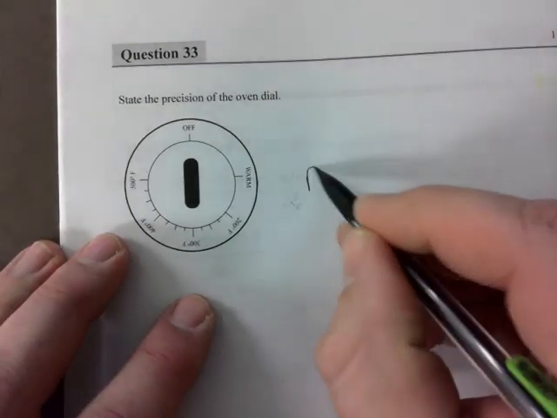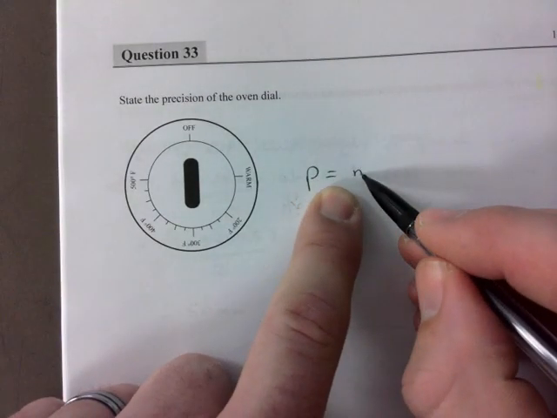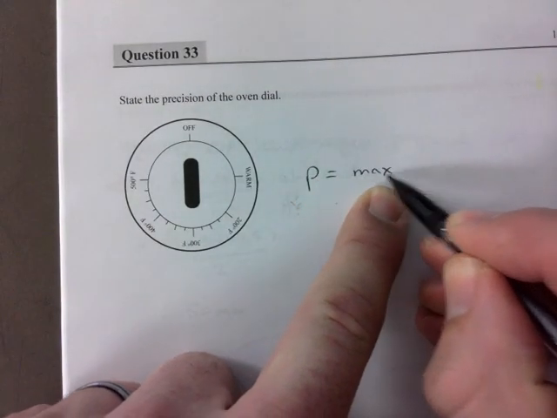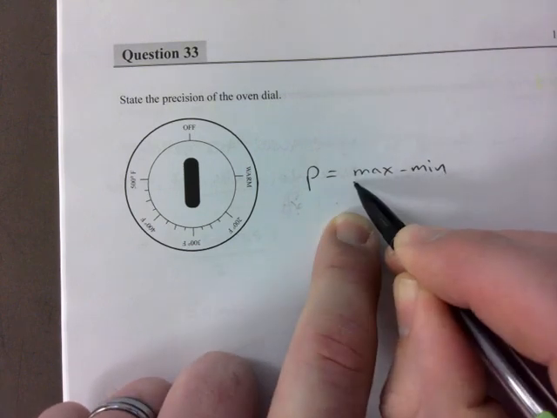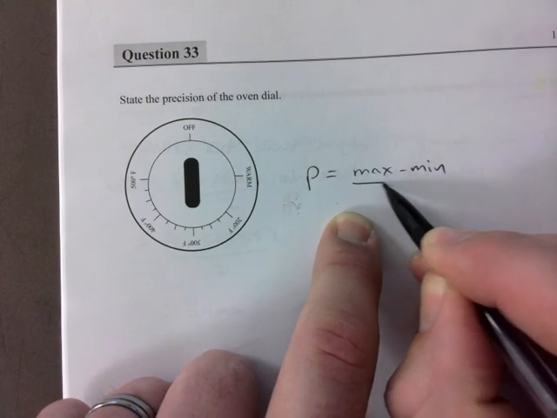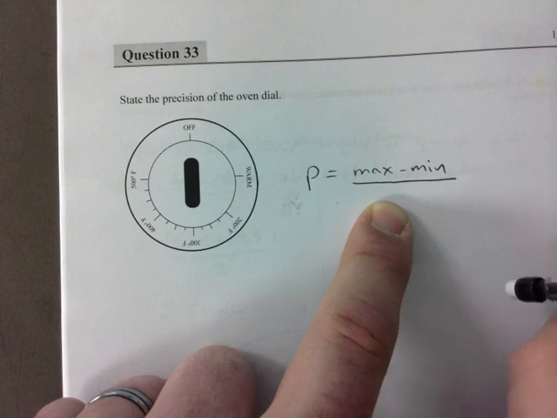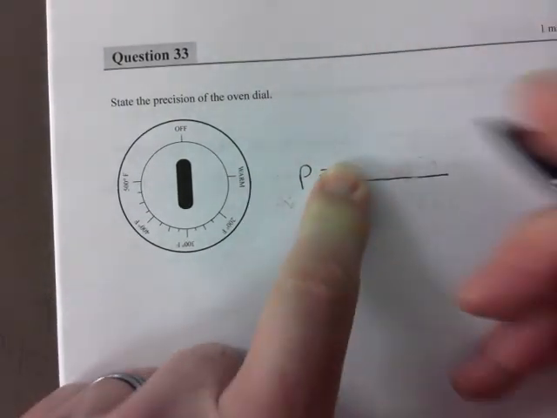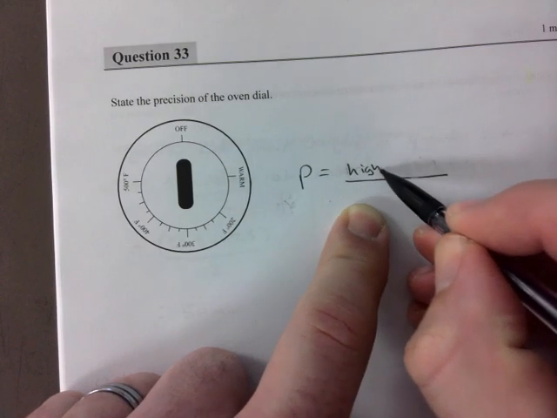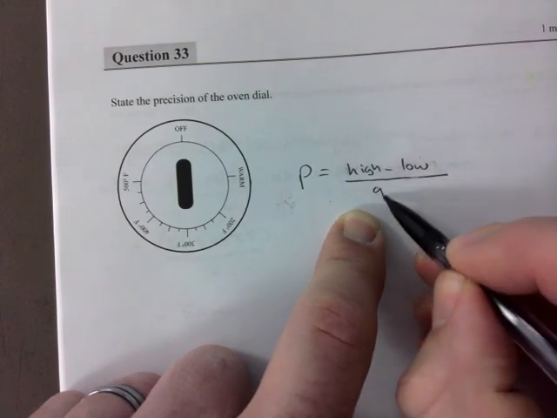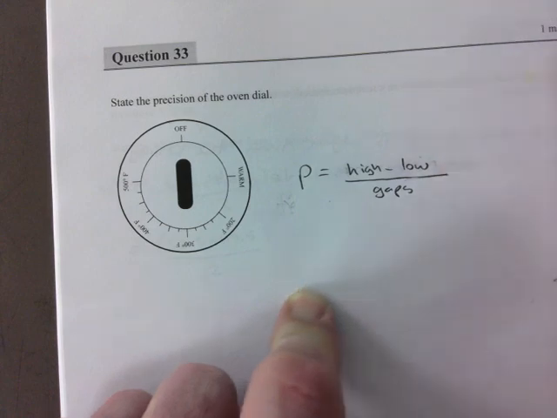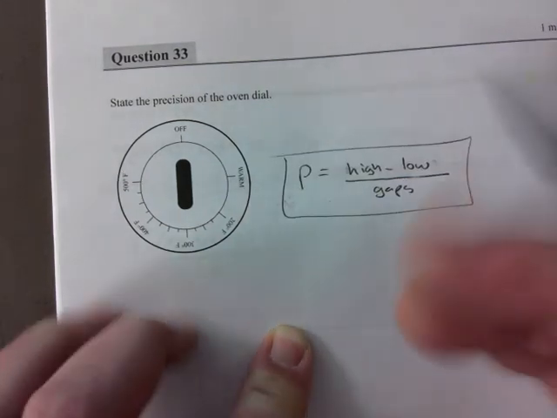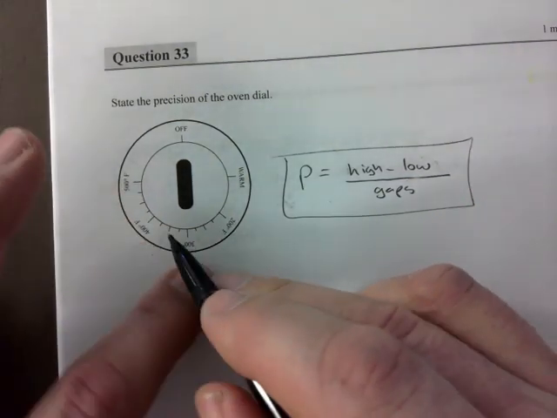So I'll tell you this. I would have this on my study sheet: high minus low, divided by gaps or spaces. This is to get the precision. So you pick any two numbers.